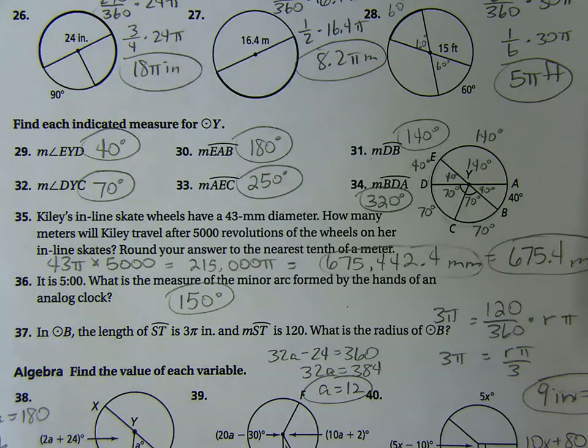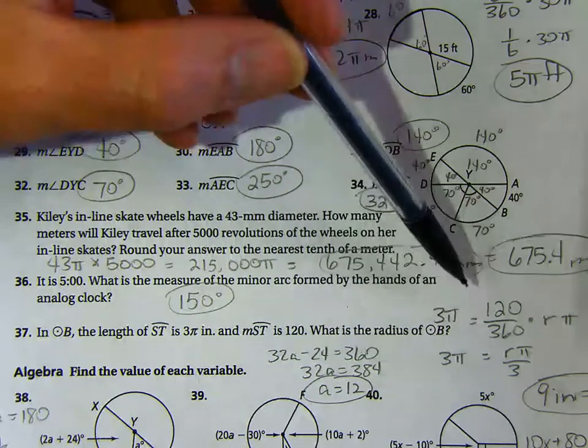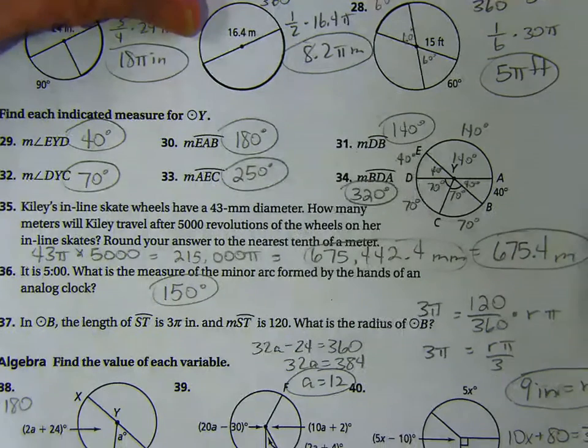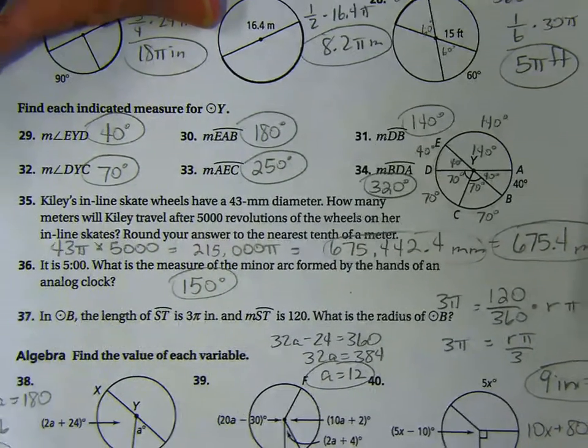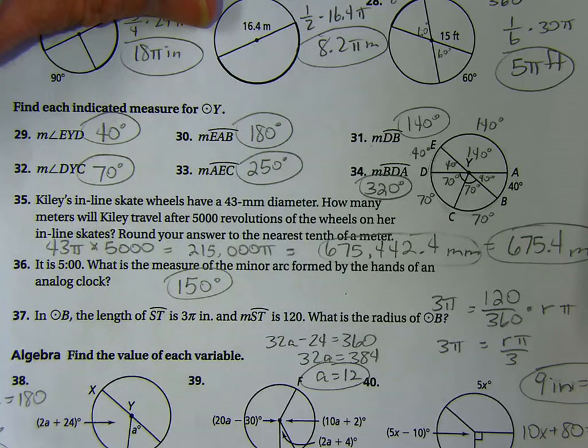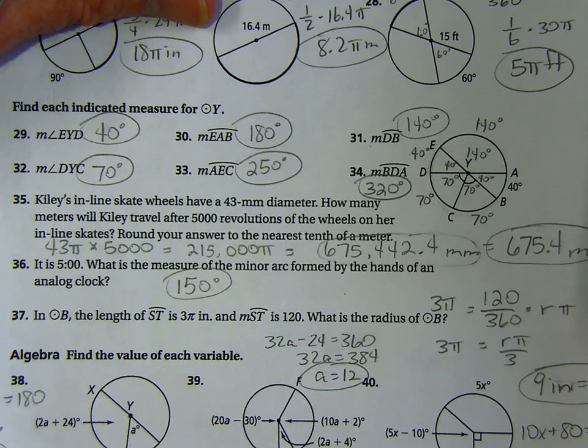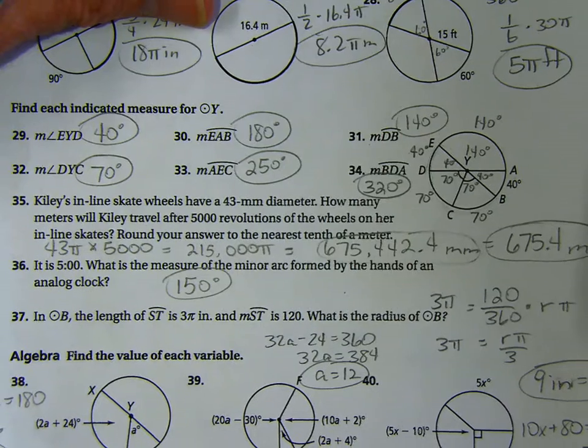I didn't draw a picture here. I just tried to explain what was going on. Number 37, my work is over here. It says in circle B, I didn't even draw a circle B, but in circle B, we have a minor arc ST, and it is 3 pi inches. That's its length, and its measure is 120. What is the radius?